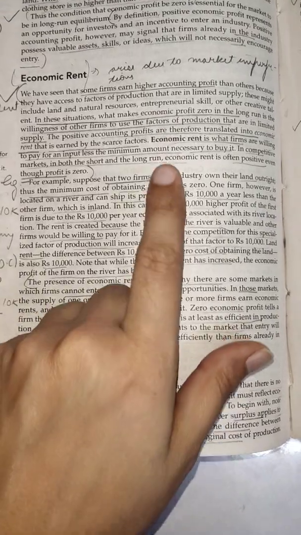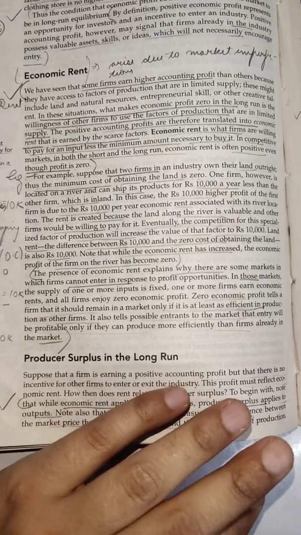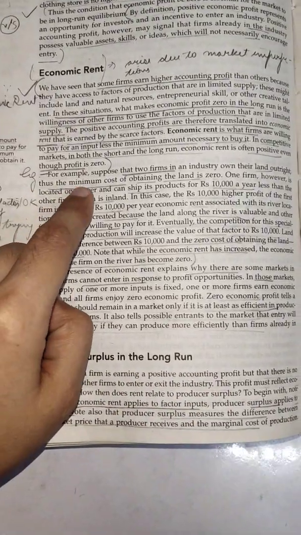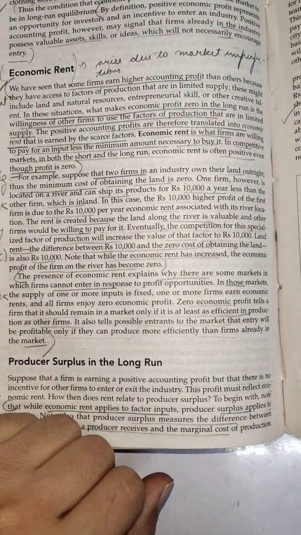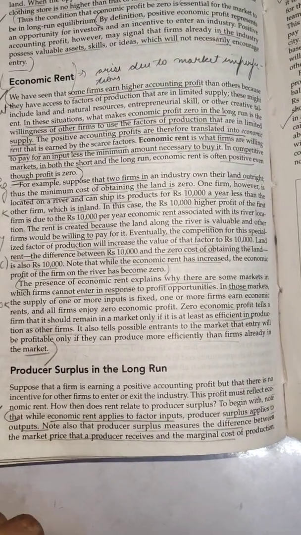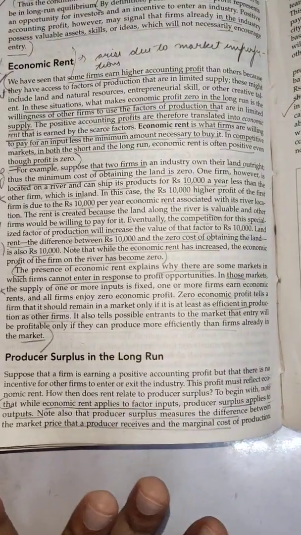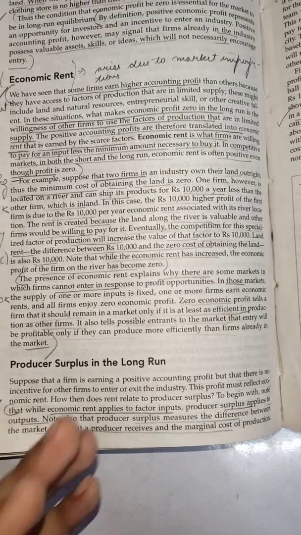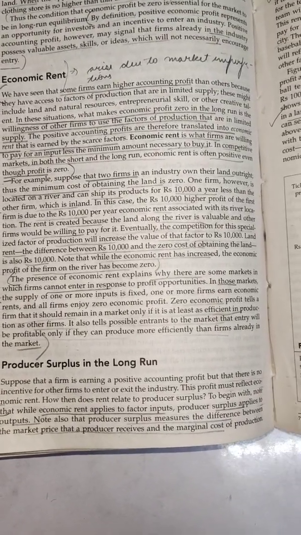You see, so economic rent is what firms are willing to pay. Firm B is willing to pay for an input less the minimum amount necessary to buy it. Now the minimum amount necessary to buy for firm B is zero, because otherwise it owns the land itself. Firm B also has a land. So it means that firm B, if at all, has to buy a land. Why would it buy a land?